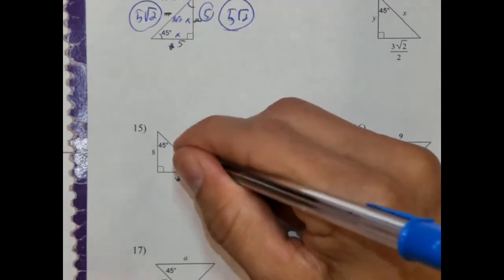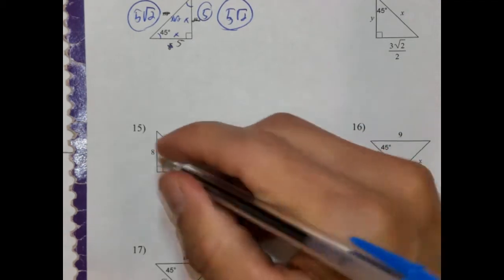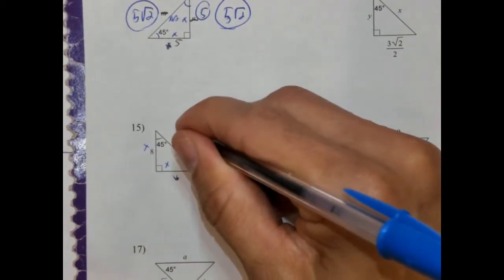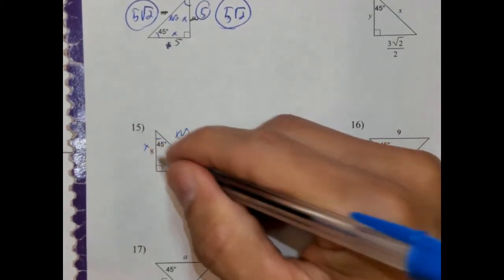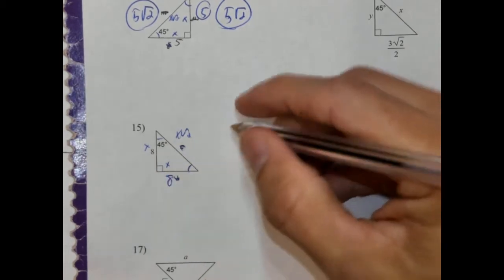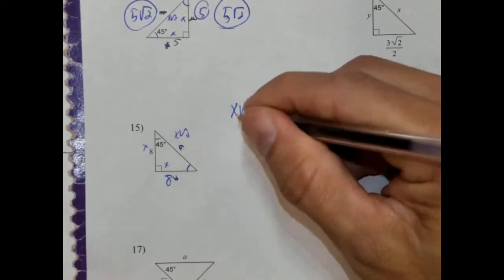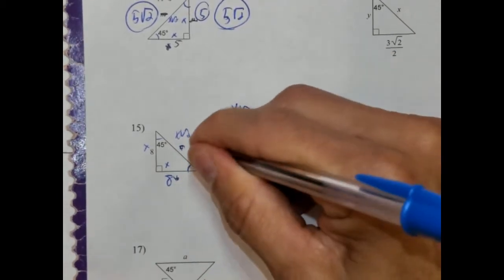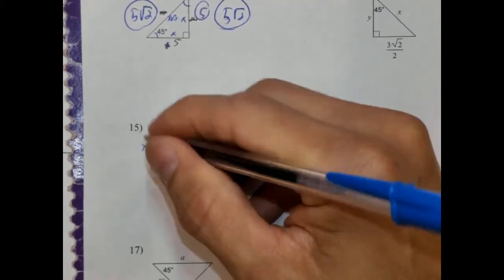So 5, okay. So here, let's cross these out. This is 45, 45, 90. So we have x, x, and x radical 2. So this leg is 8. That means this other leg is 8. And x radical 2, so our x is 8. 8 radical 2. Oh, those two are easy peasy, huh?